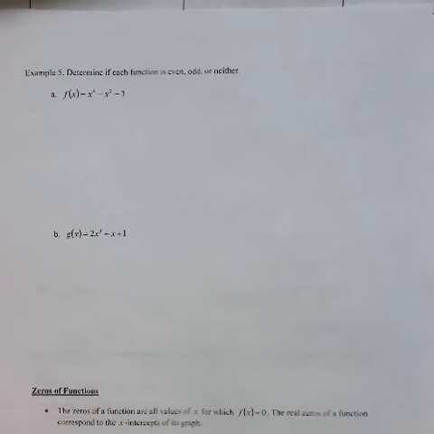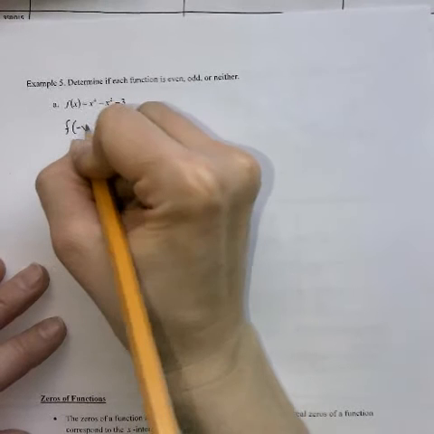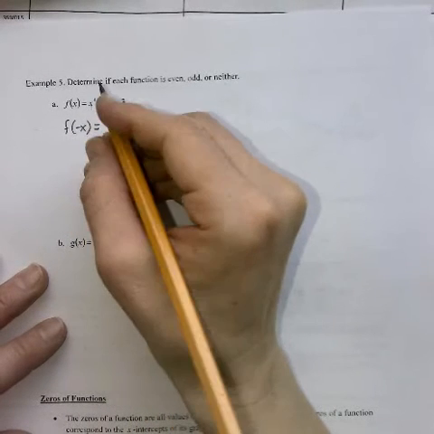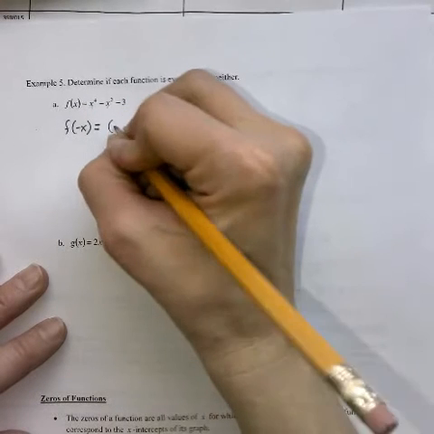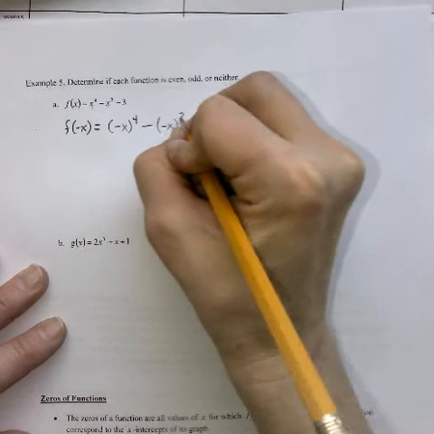Okay, so back to this. Okay, so f at negative x, start with that. It means we're going to plug negative x in for the x's. So we got negative x to the fourth minus negative x squared minus 3.